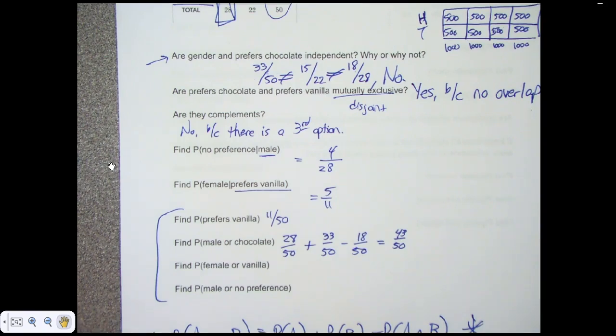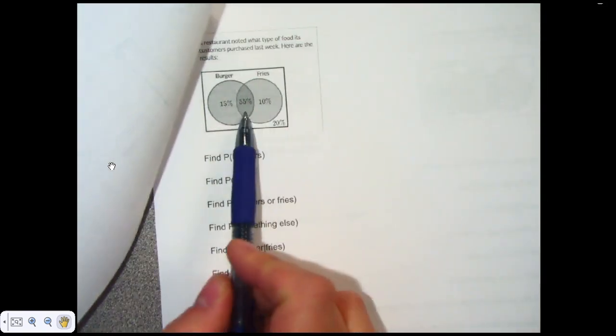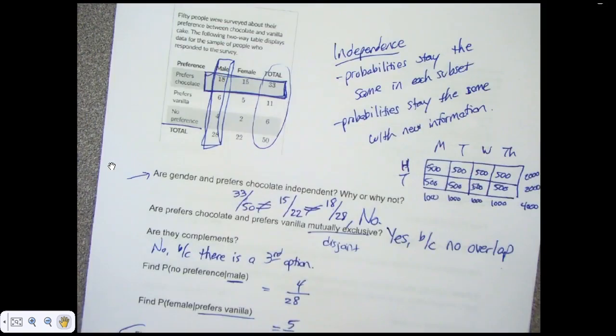Is there gonna be like a problem like this without the table? Like how you see where the overlap? So they have to give you some way to do it. So like a Venn diagram, you can see the overlap there. You know, and then on the wording one, they give you those ones. So they have to tell you.